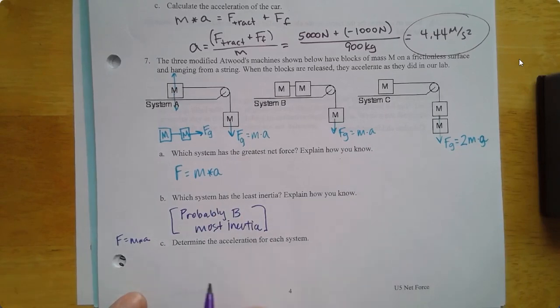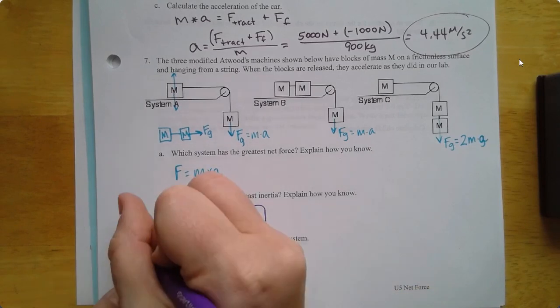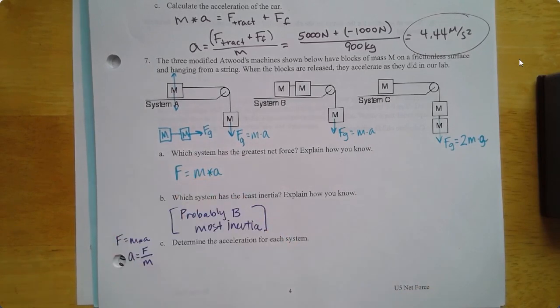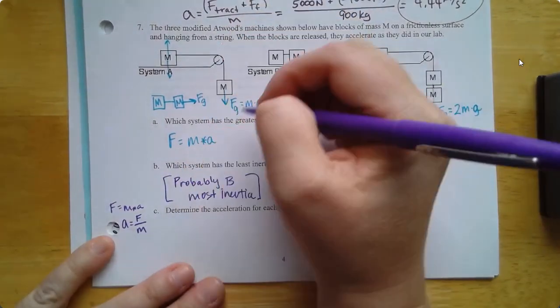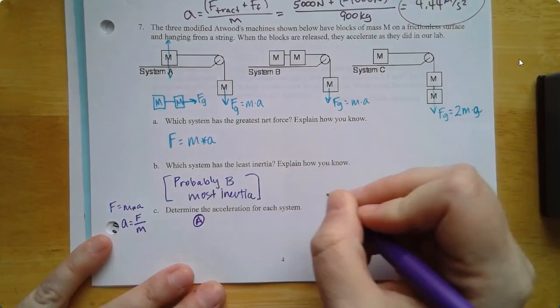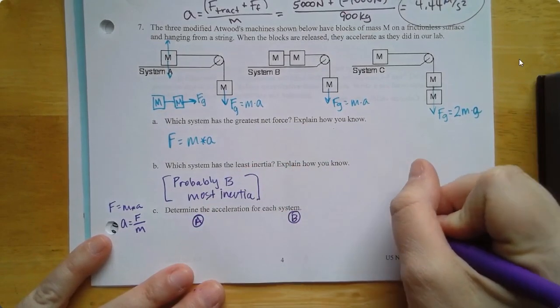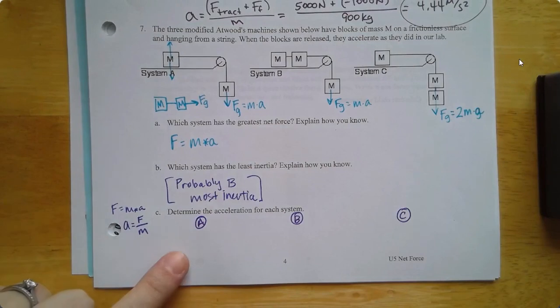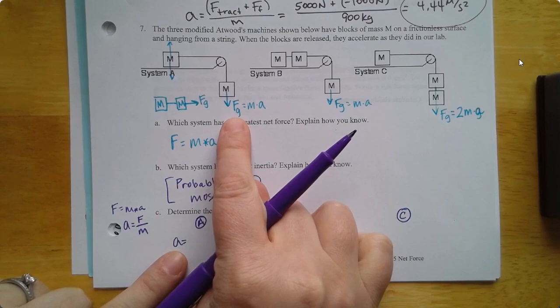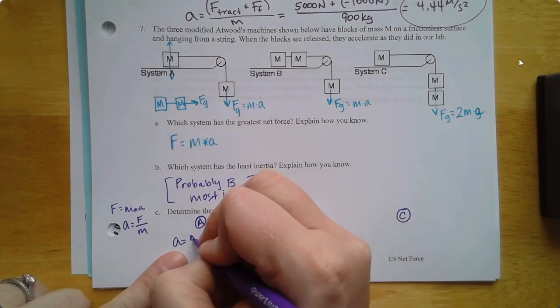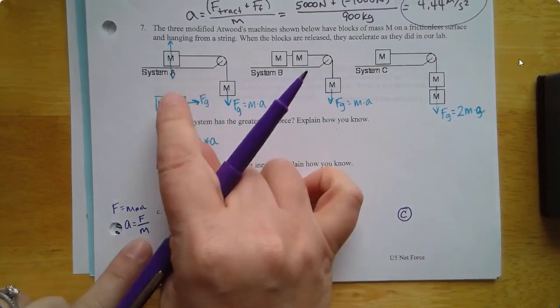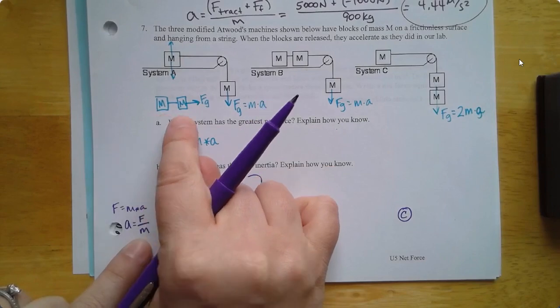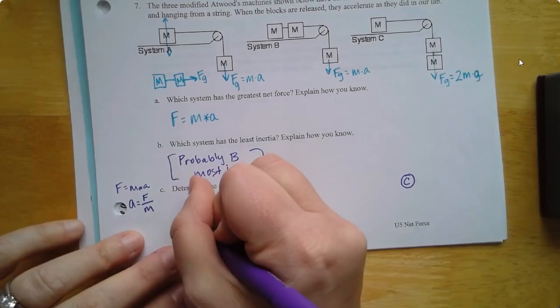So this is determine acceleration. If I want to know acceleration, I know that I have to divide the force by the mass. So I at least know that much. The way that I'm going to write this in here is I'm just going to imagine that these are columns. So we're going to do a system A, system B, and system C. So for system A, if I want to figure out acceleration and I'm looking at force, we know that force is equal to mass times acceleration. So I'm just going to write that. Mass times acceleration divided by the total mass of my system. And if I look at my system, my total mass is 2 times whatever that mass is. So I'm going to write 2m.